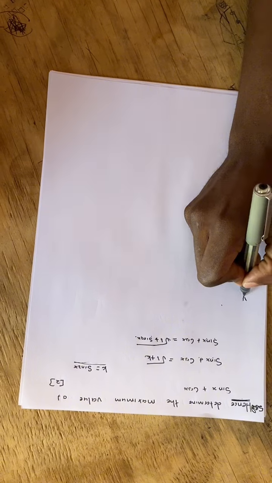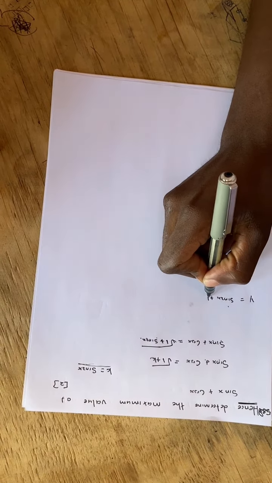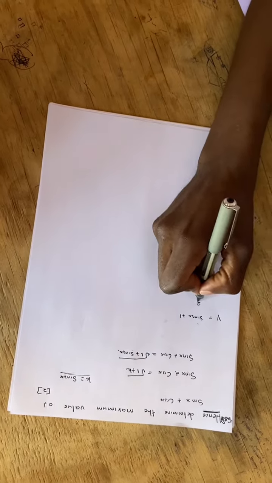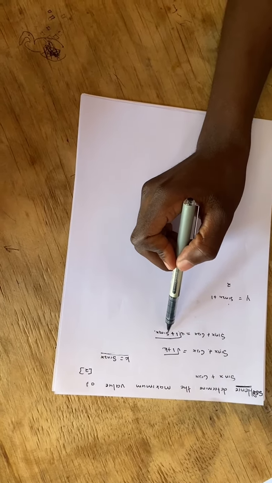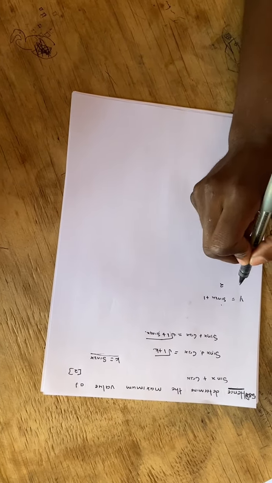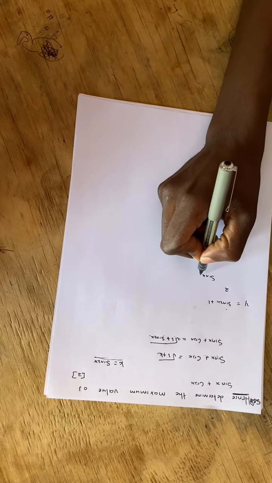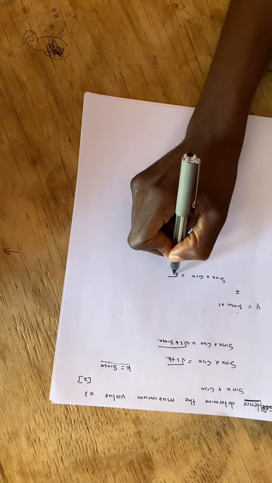The maximum value of sine 2x plus 1 is 2. Since the maximum value of sine 2x plus 1 is 2, the maximum value of sine x plus cos x is equal to root 2.